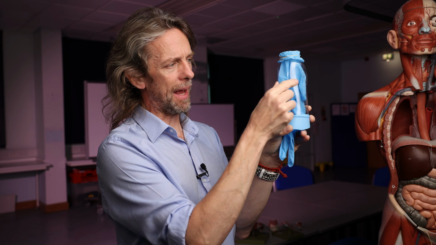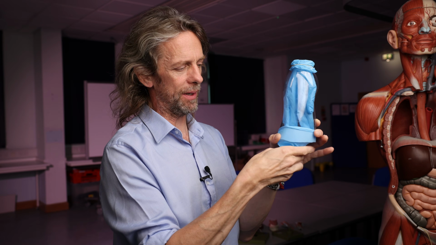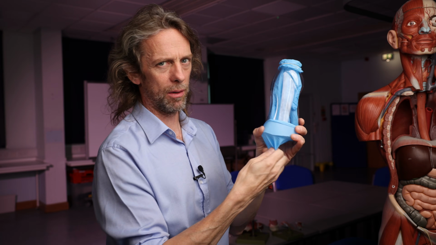Now, the space between the glove and the thoracic wall would be the pleural cavity. So in life, there wouldn't be a space there. They'd be right up against each other. This would be way more efficient. But this is a crude model that I made in the lab, where I have some gloves and bits I had lying around.